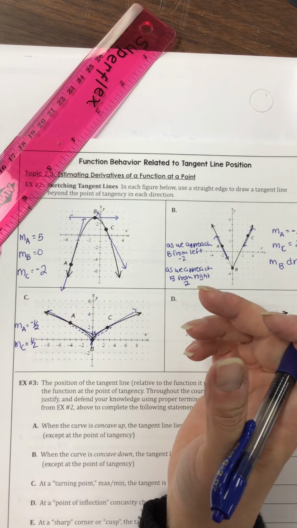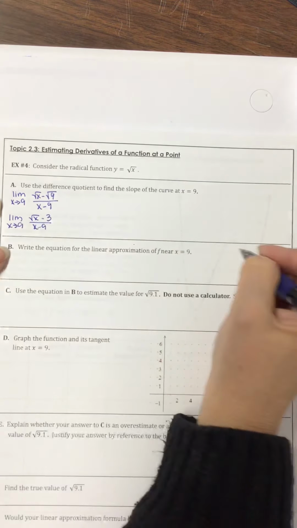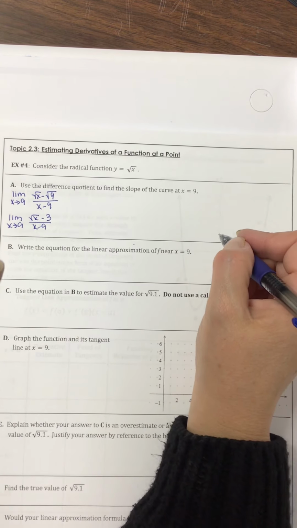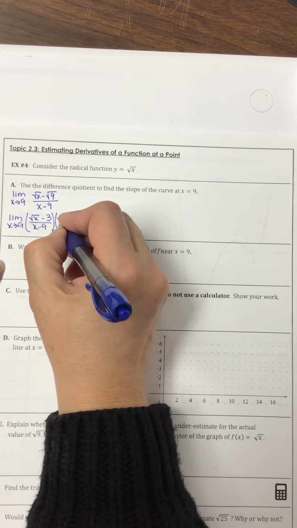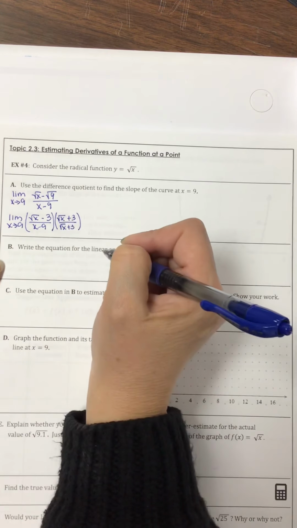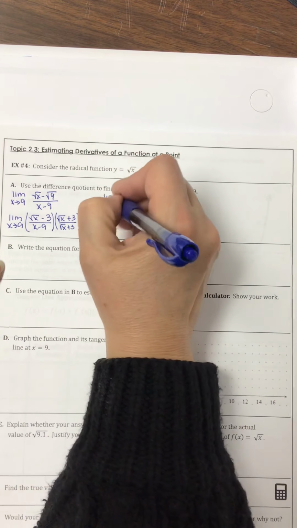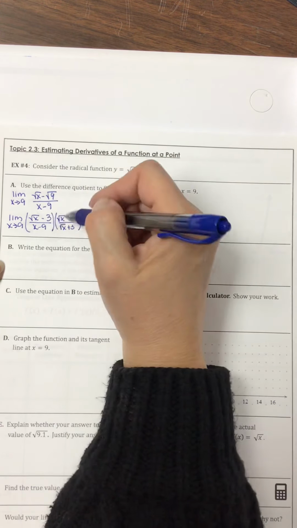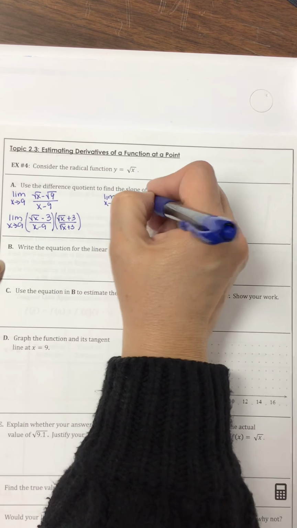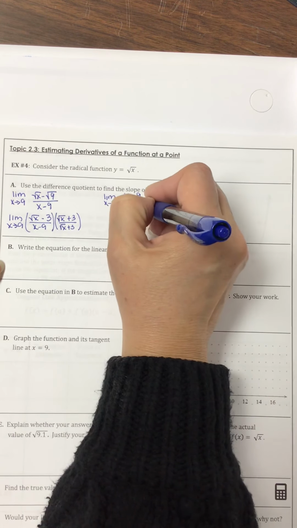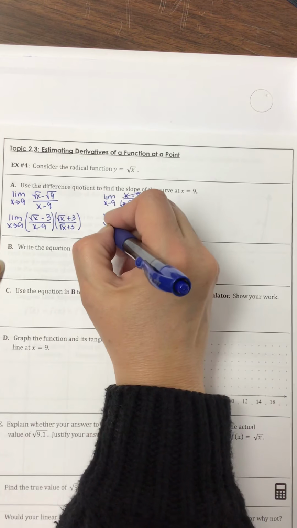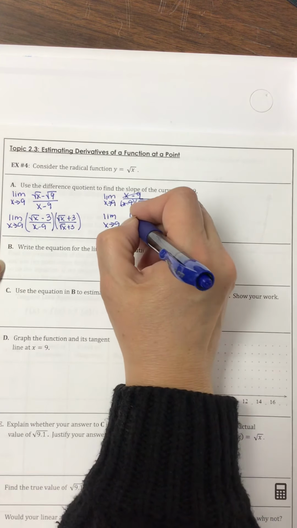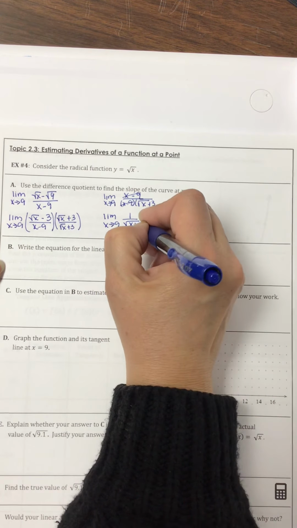So here you have the limit as x approaches 9 of the square root of x minus 3 over x minus 9. Now I can't do a direct substitution in there, so I've got to do some manipulation, don't I? What manipulation am I going to do? Rationalize the numerator. So I multiply the numerator and denominator by square root of x plus 3. So that gives me the limit as x approaches 9. Here, square root of x times square root of x is x minus 9 over x minus 9 times the square root of x plus 3. Well, those minus 9s would cancel there, and we'd have the limit as x approaches 9 of 1 over the square root of x plus 3.